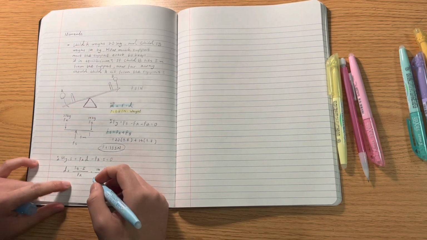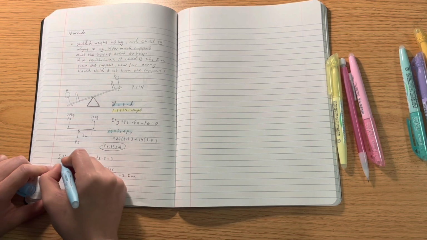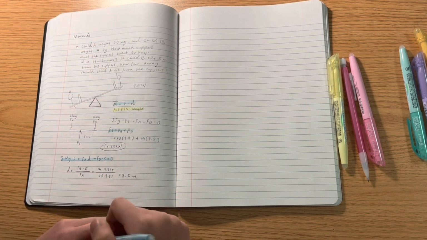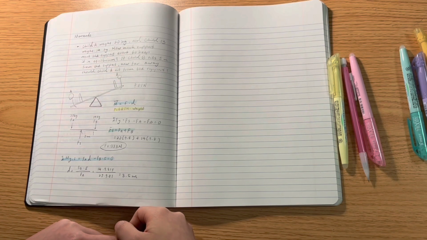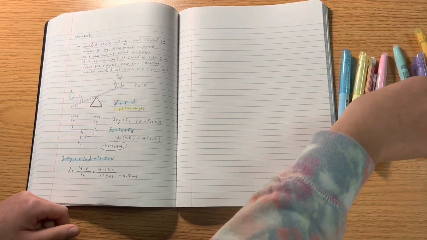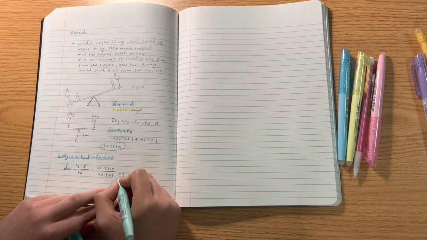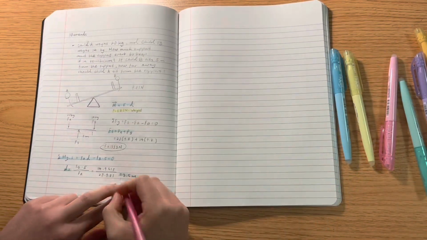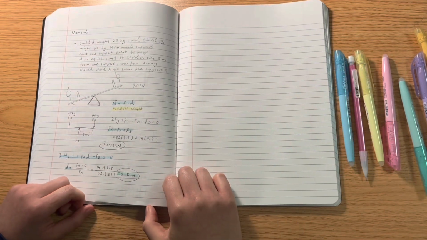The sum of the moments about the support equals the moment of force A times its distance from the support minus force B times its distance from the support, and it equals 0. We put our target variable on the left side of the equation, plug the numbers in, and get the answer to the second half of the question. That is, the distance of child A from the support is 3.5 meters.